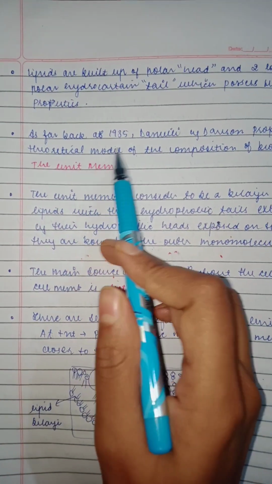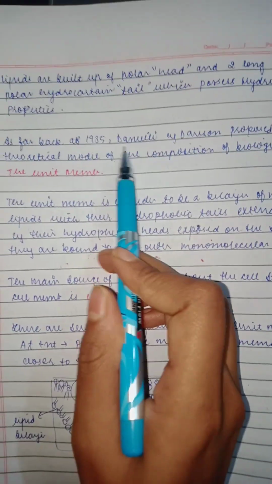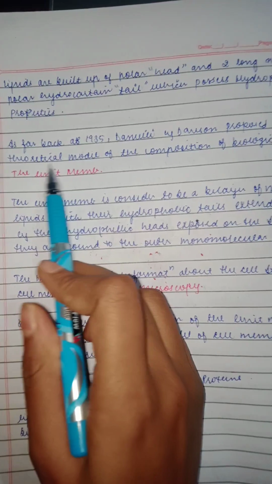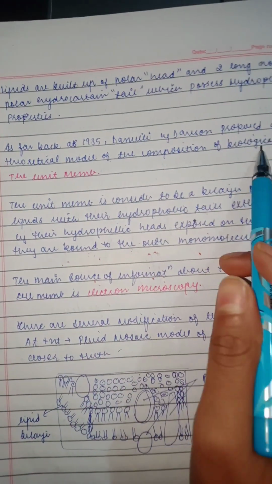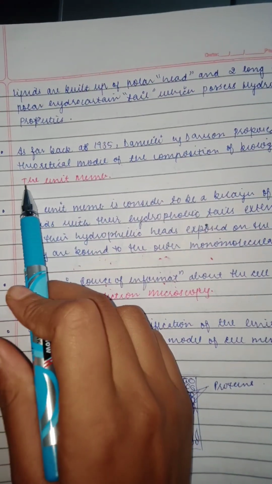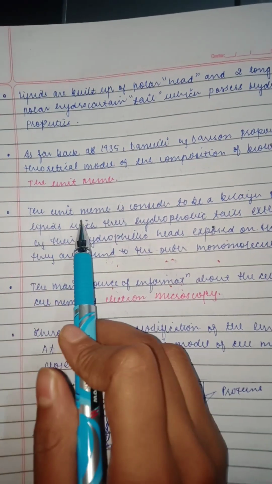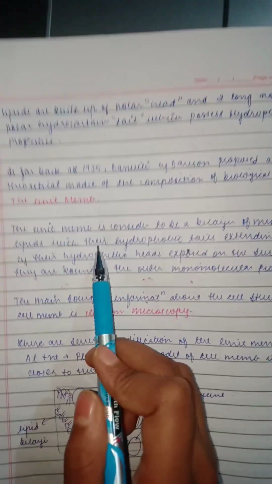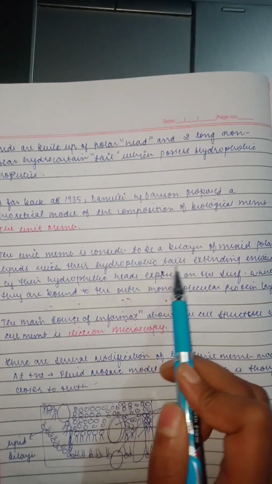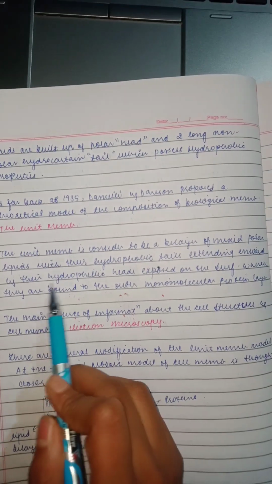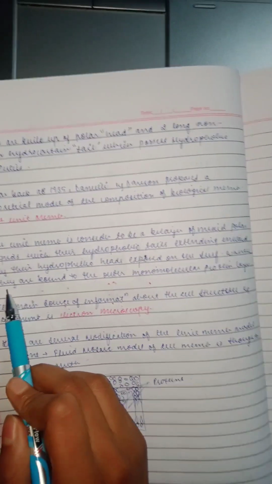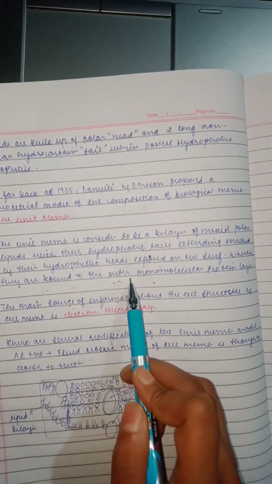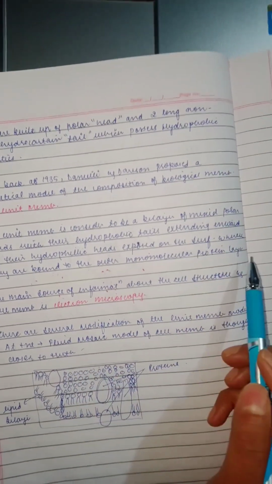As far back as 1935, Danielli and Davson proposed a theoretical model of the composition of a biological membrane known as the unit membrane model. The unit model is considered to be a bilayer of mixed polar lipids with their hydrophobic tails extending inwards and their hydrophilic heads exposed on the surface, where they are bound to the outer monomolecular protein layer.